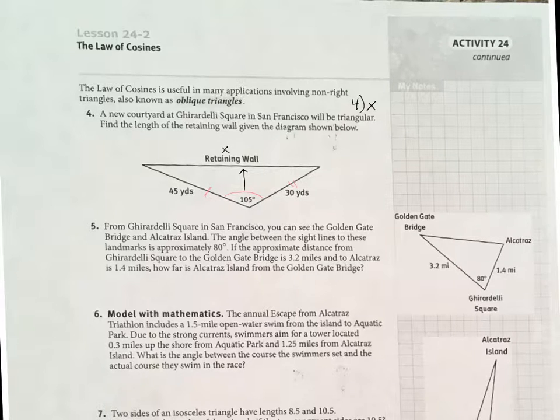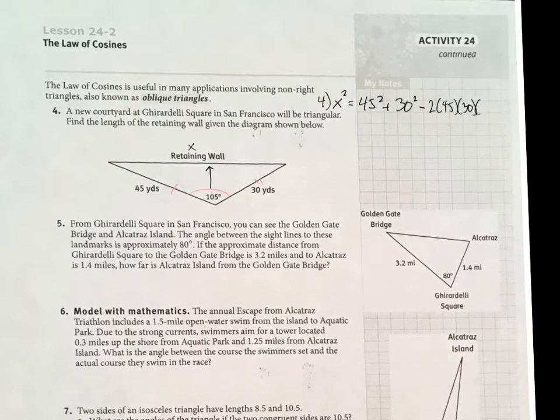So we're going to start with X squared. Then we're going to have 45 squared plus 30 squared, the other side. These are in no particular order. Any order is good, either order, 45 or 30 being first. Minus 2 times 45 times 30 times, of course, the cosine of 105. It's all about that. Since we knew the 105, we started with the side opposite that.